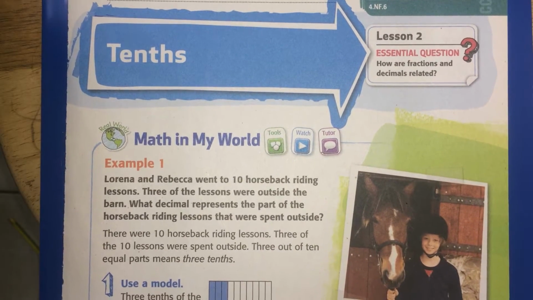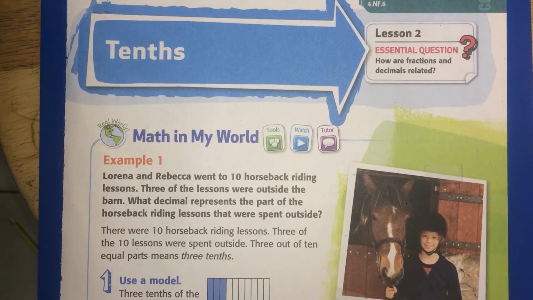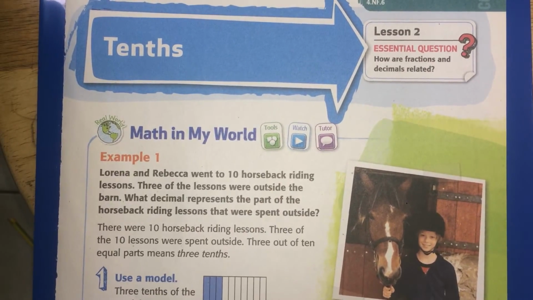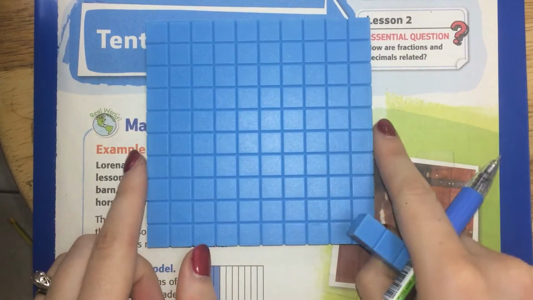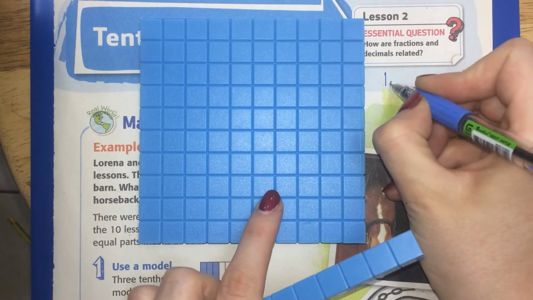Welcome to Chapter 10, Lesson 2. This chapter is about tenths. Remember, they're using this 100 grid to represent 1.